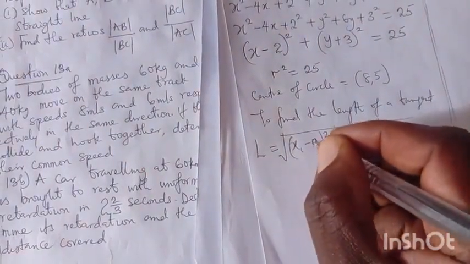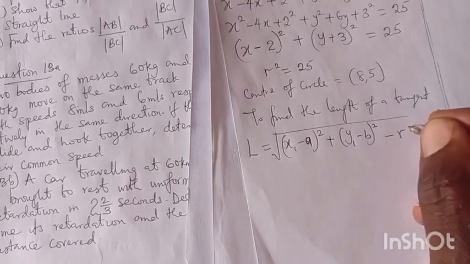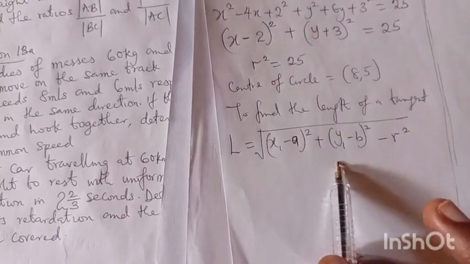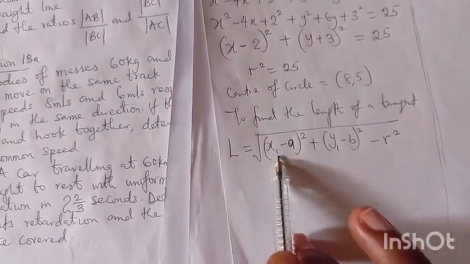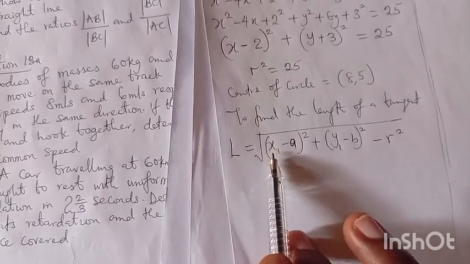This is a, not 9, this is a minus b squared minus r squared. You may wonder what the meaning of this x1, y1 is. They are talking about the coordinates, the coordinate that you are given.